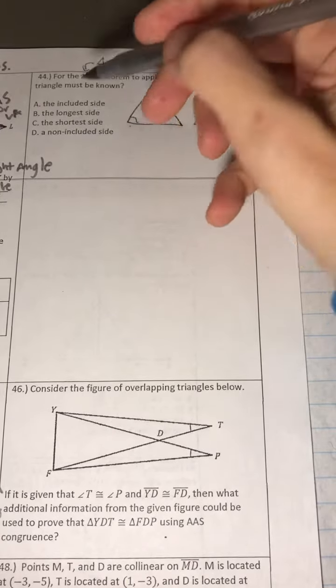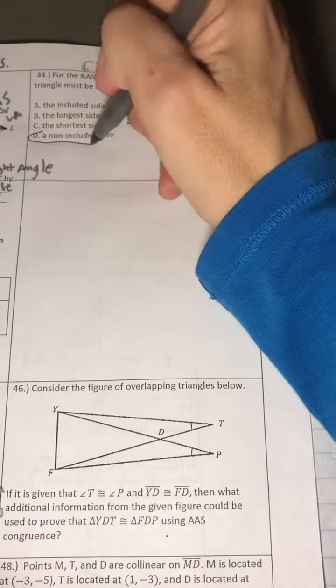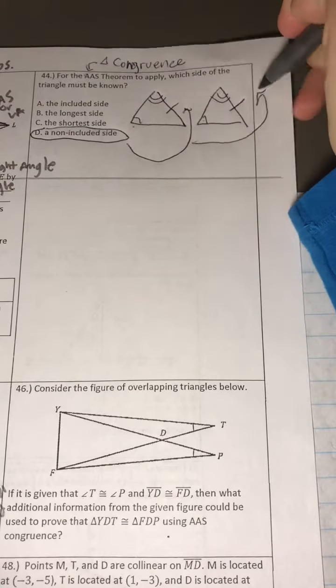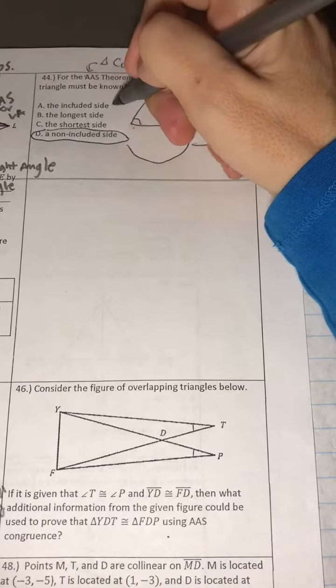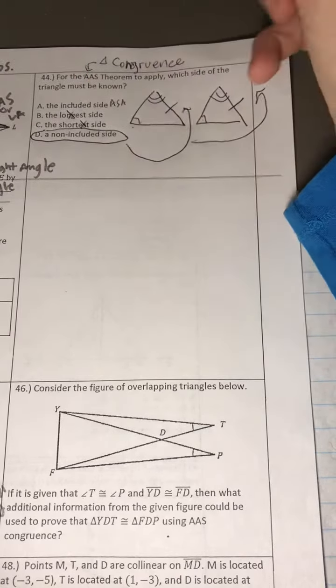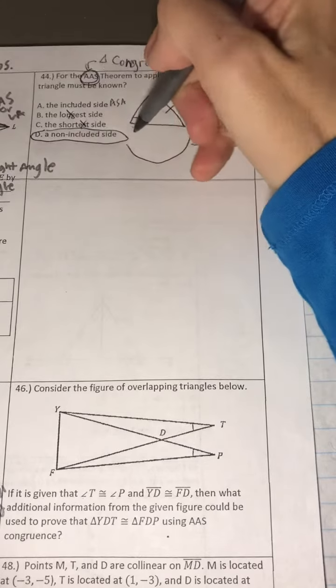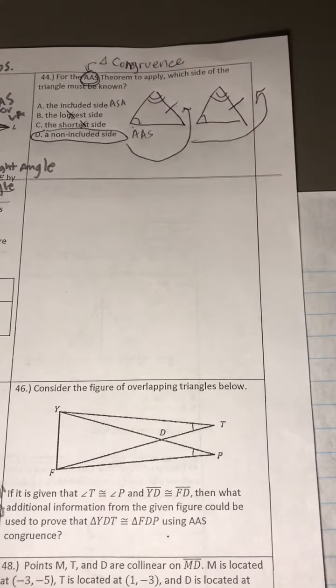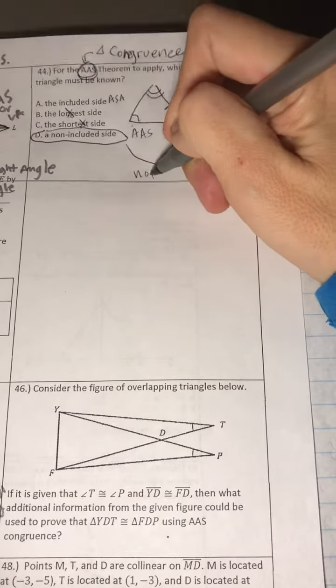And so what I'm noticing is that this side has to be the non-included side. If it was the included side, it would spell ASA. And again, these aren't necessary. We're trying to spell AAS, so now I need the side that is not included or not trapped.